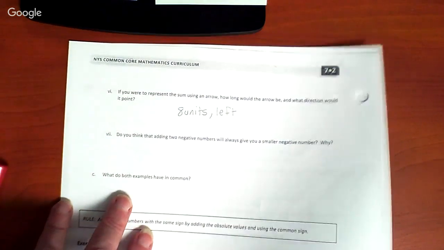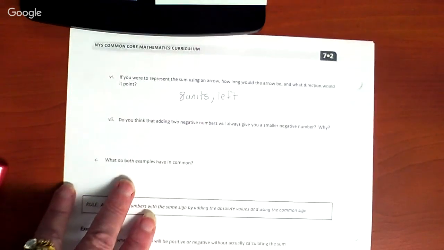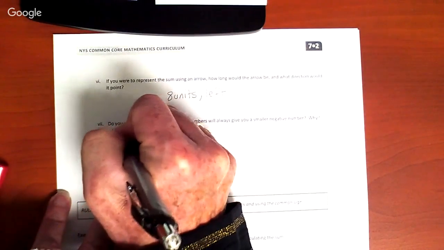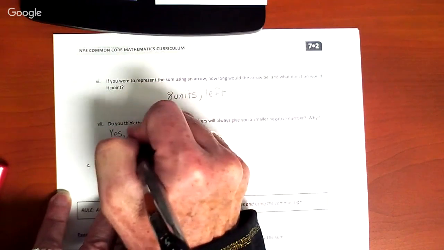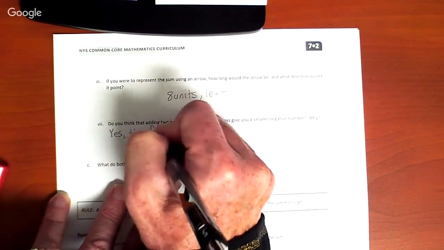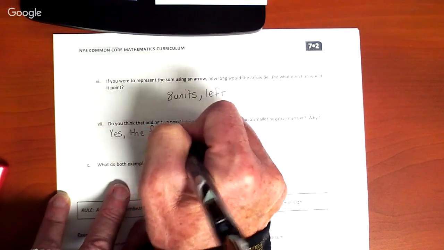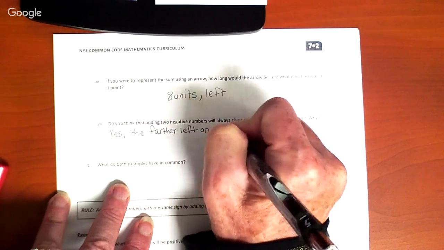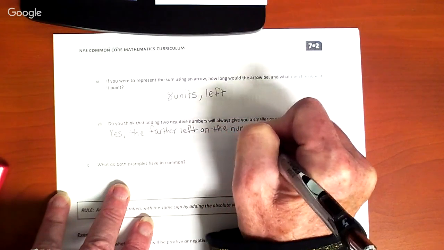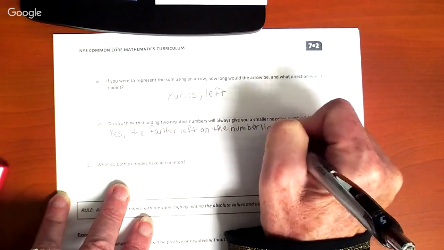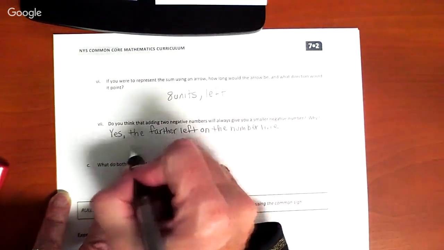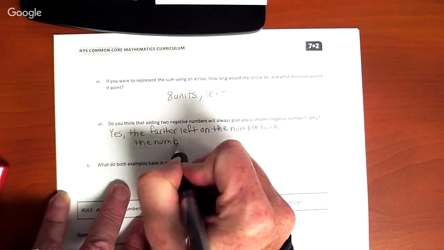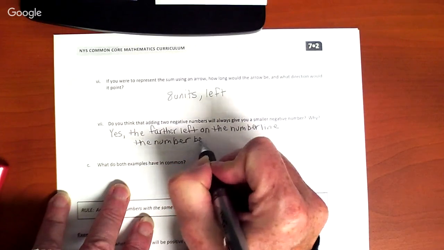Do you think adding two negative numbers will always give you a smaller negative number? The answer here would be yes. And why? Because the farther left on the number line, the number becomes smaller.